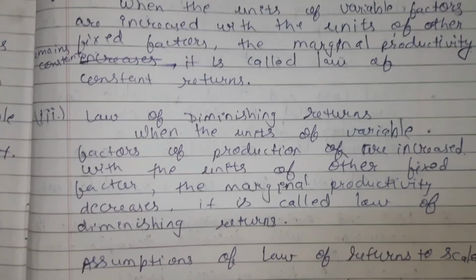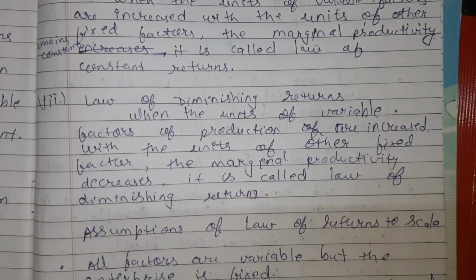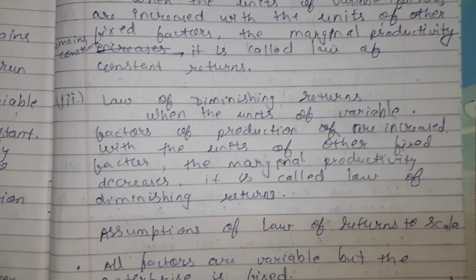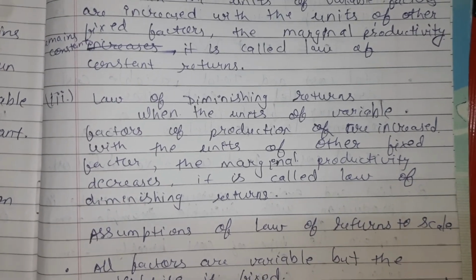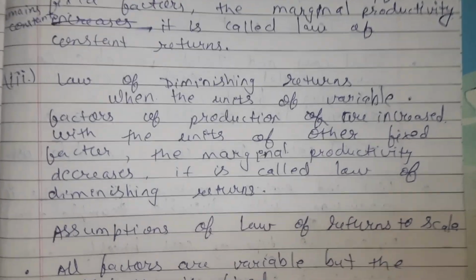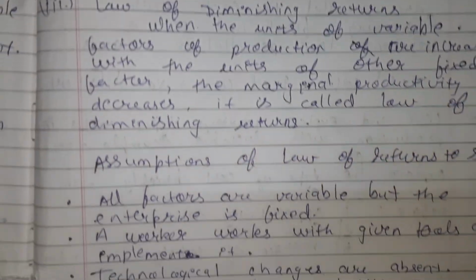Law of diminishing returns. When the units of variable factors of production are increased with the units of other fixed factors, the marginal productivity decreases. It is called the law of diminishing returns.